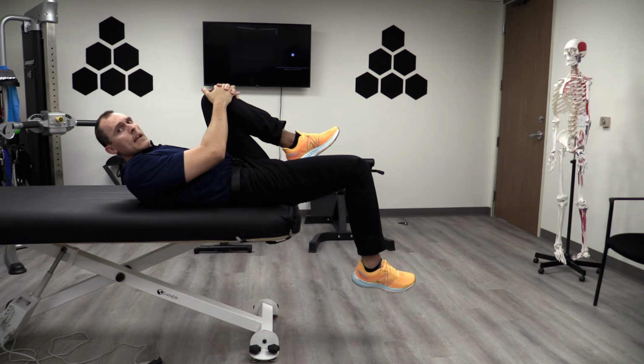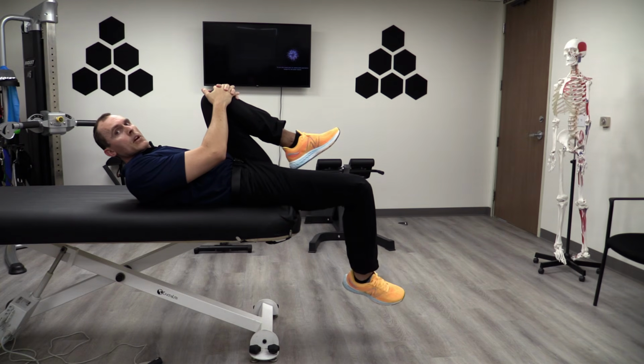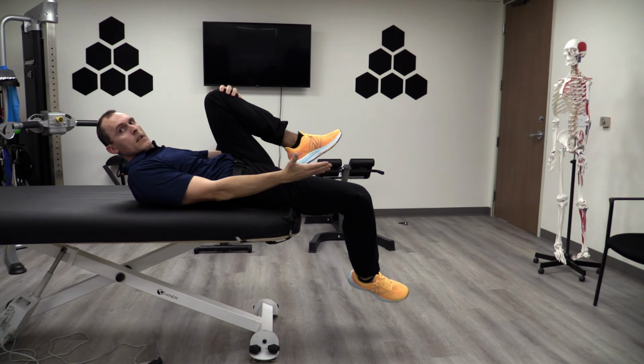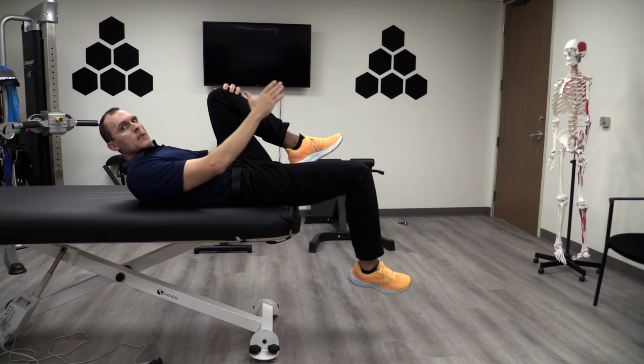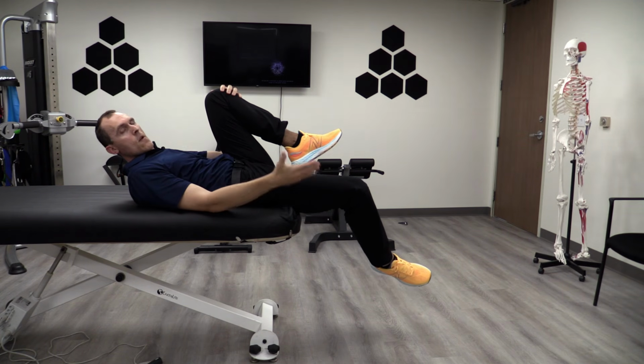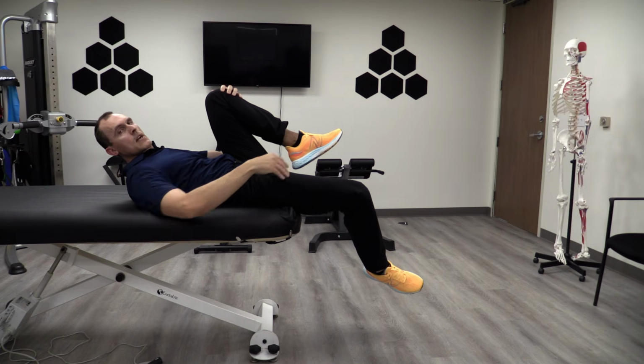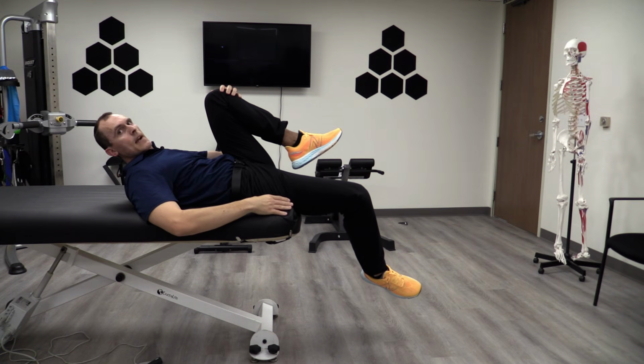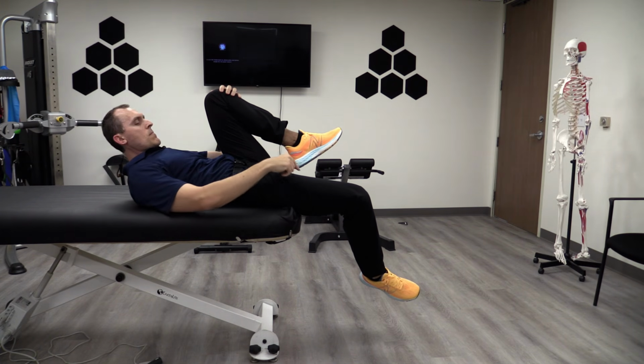It's normal as the leg goes down to have a little bit of abduction and external rotation. That's where it starts to rotate out. But if you're seeing this flopping all the way out to the side and it's kind of hanging in midair, again, that's a positive sign that we need to look at that TFL and that IT band, which I'll show you here in a minute.